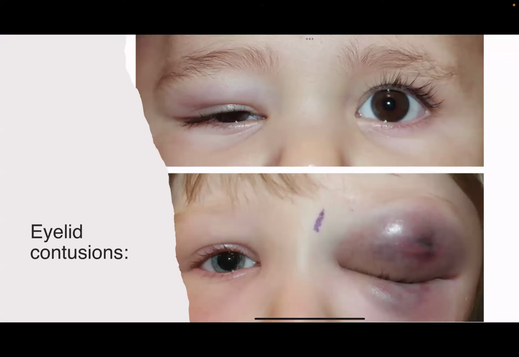In this picture, we have a child with eyelid contusions, which is a closed eyelid injury. This picture has been taken from Taylor's pediatric textbook. She is a girl, 9 months old, and the first picture shows that the girl injured herself, hitting her orbit with something hard.